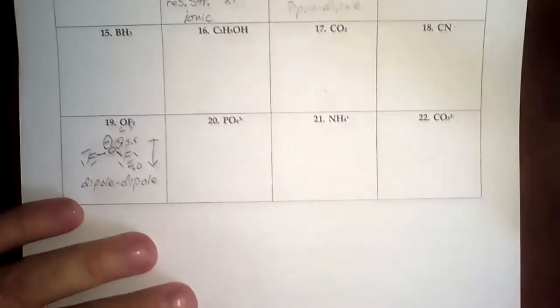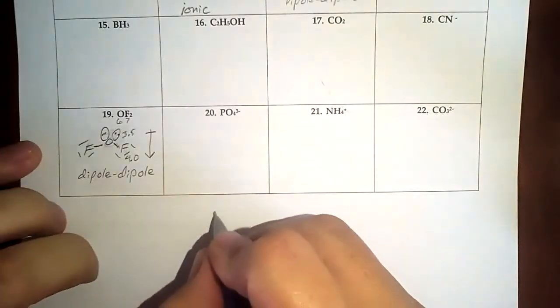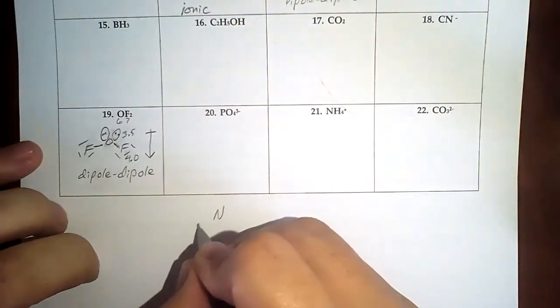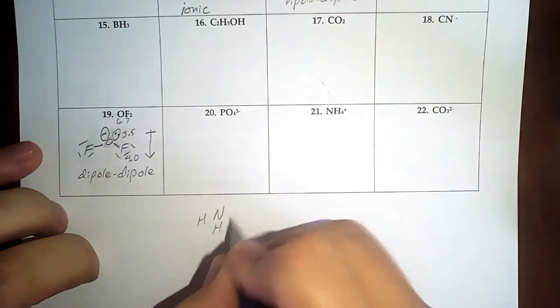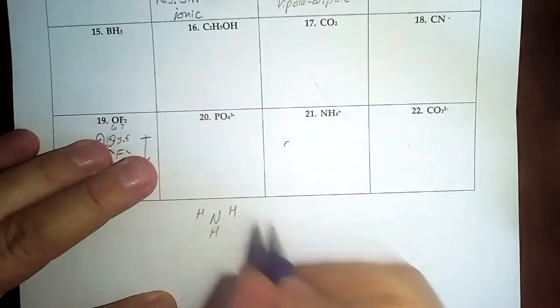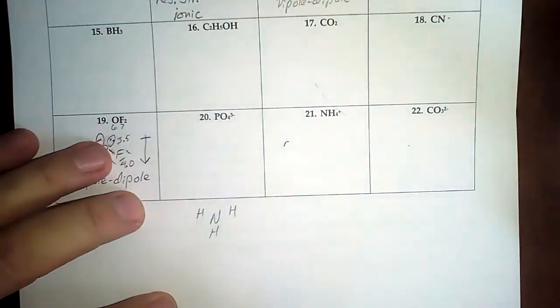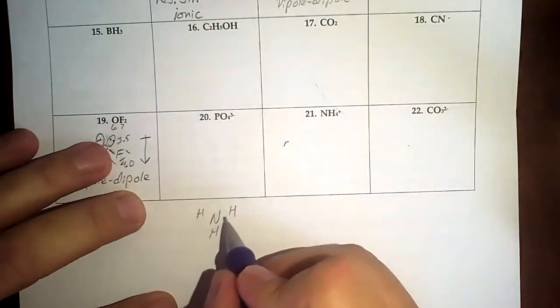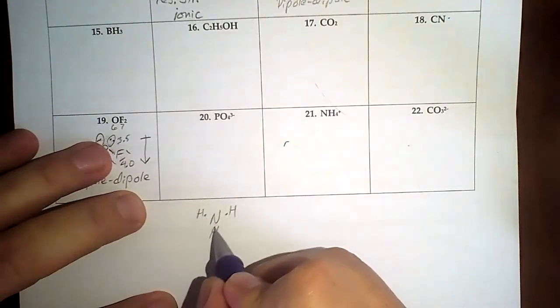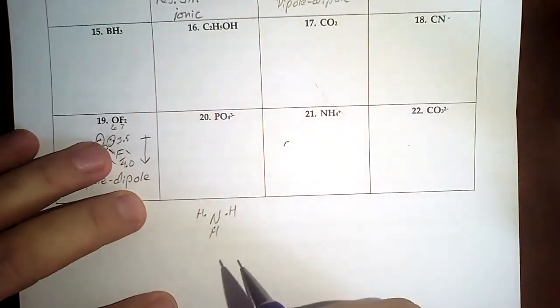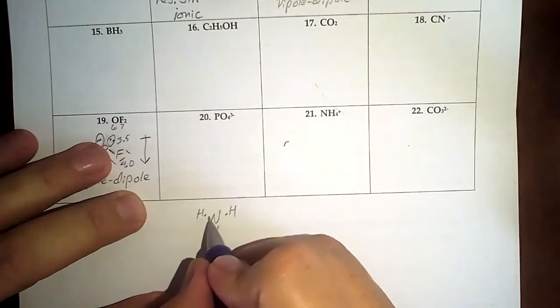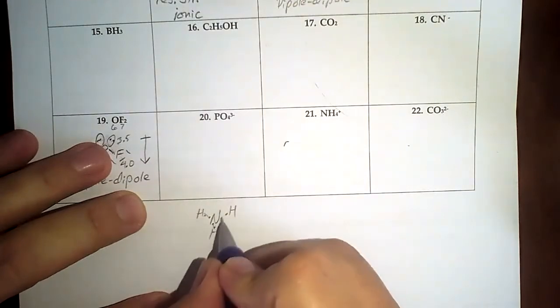For instance, I want to do one that I just remembered. I want to do ammonia, which is NH3. And so we get H, H, H. I'm going to do it the way I would probably do it, like this, NH3. H is a 1, so I'll put a 1 here. And N is a 5, so I use 1 here, and 1 here, and 1 here.